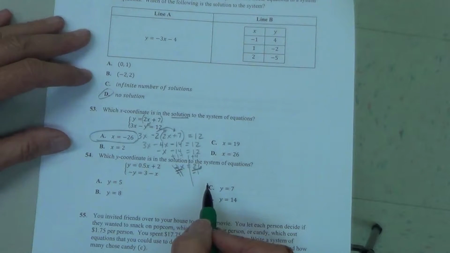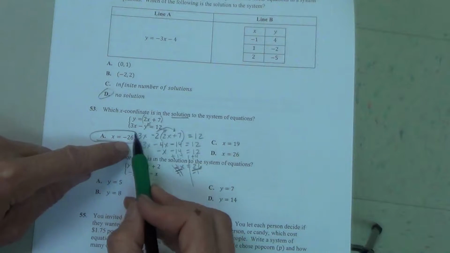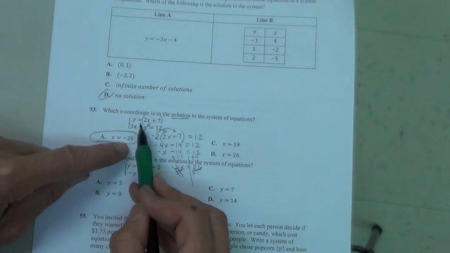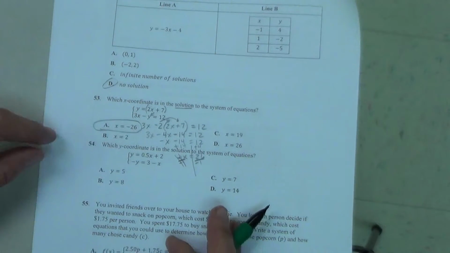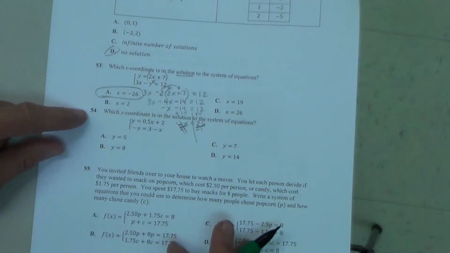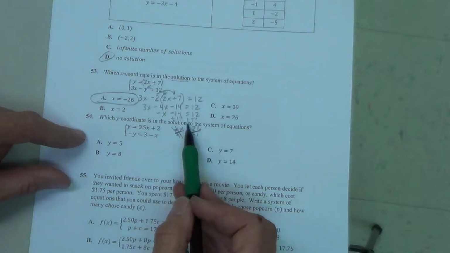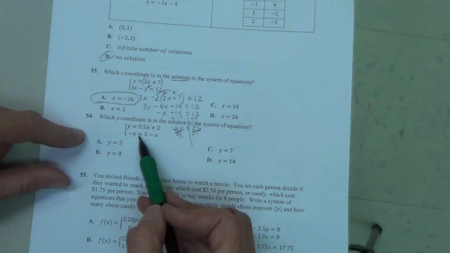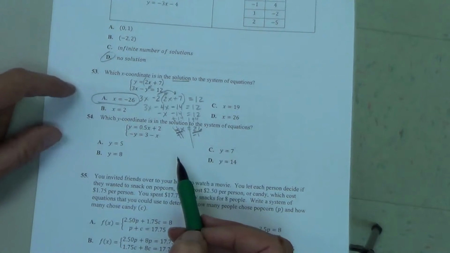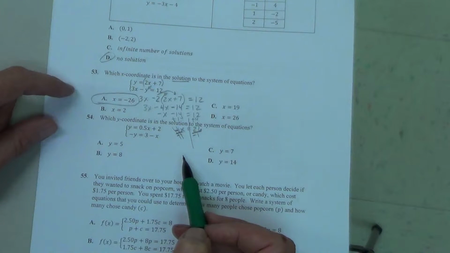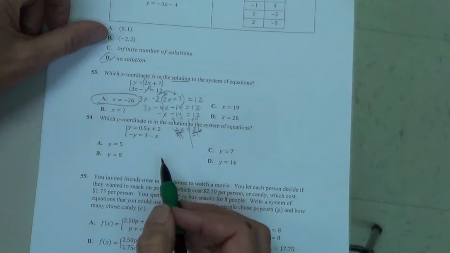So in other words, another way you can do this is you could plug in negative 26 for x, and you would come out with the same y value in each equation. Okay? Next problem. Which y coordinate is in the solution of this system? So this time, we kind of need to solve for y by getting rid of the x's.